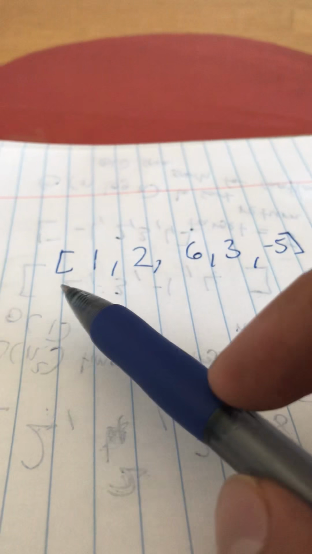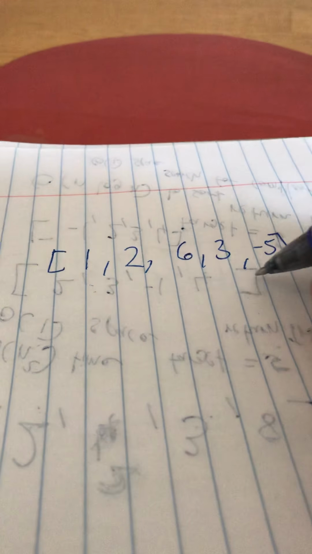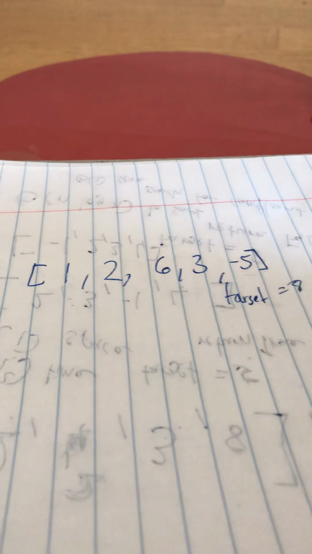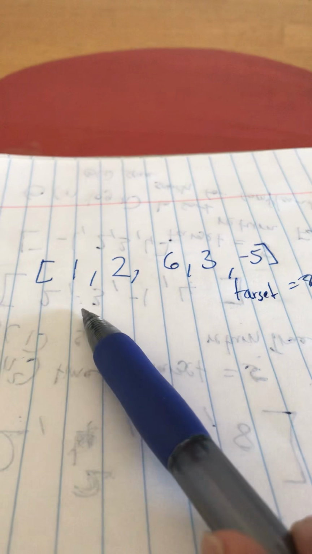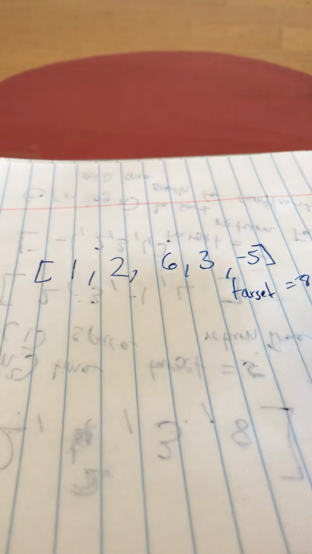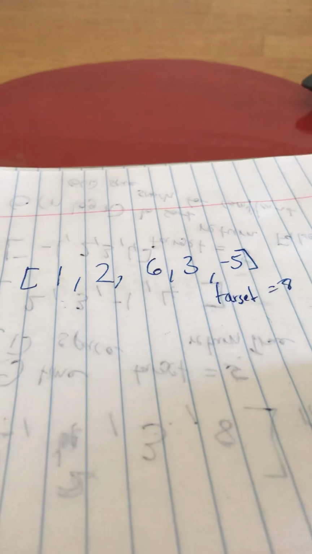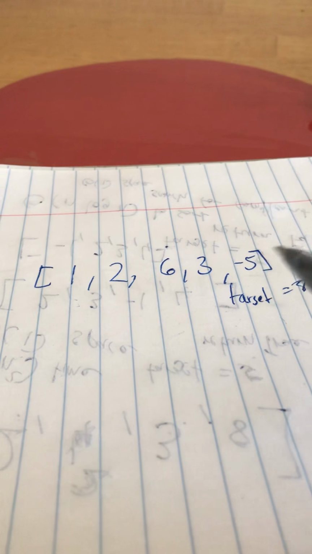So if our target was, let's say, 8, the approach would be you iterate one by one, and before you add an element to your hash set, you check if its complement is within the hash set. If it is, that means you found a pair of numbers that add up to 8, or whatever the target is, and you can just return true.